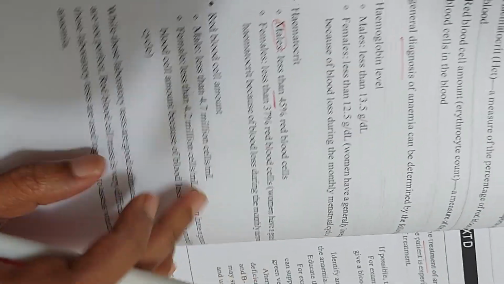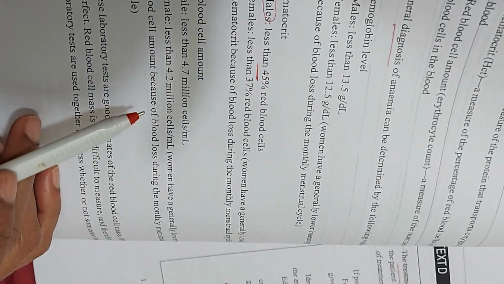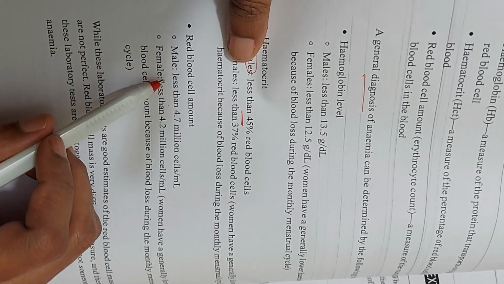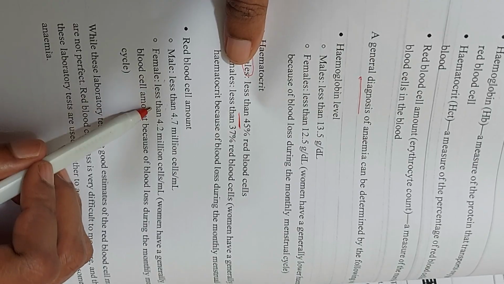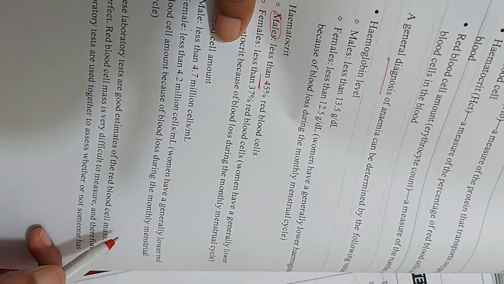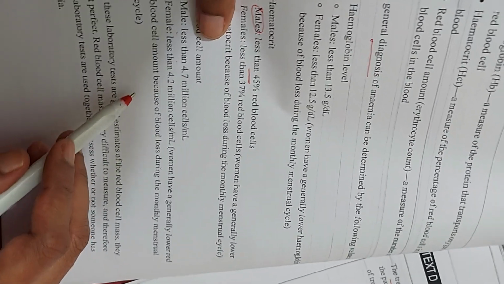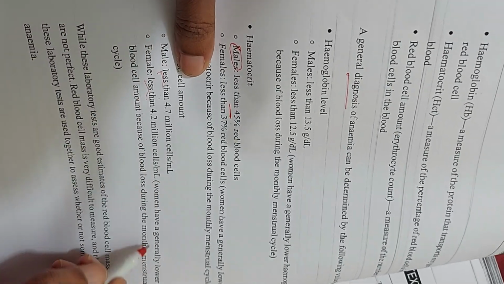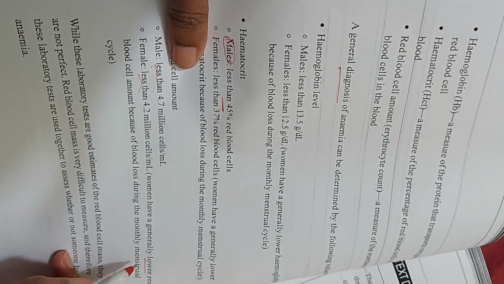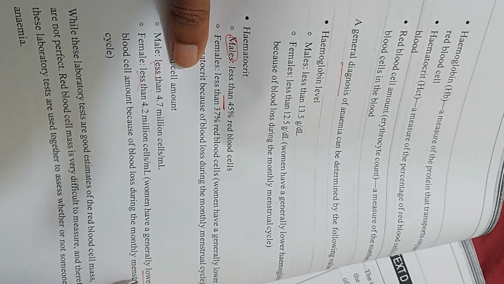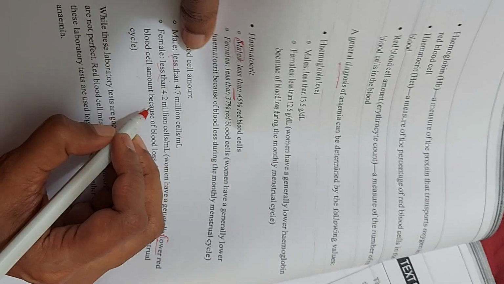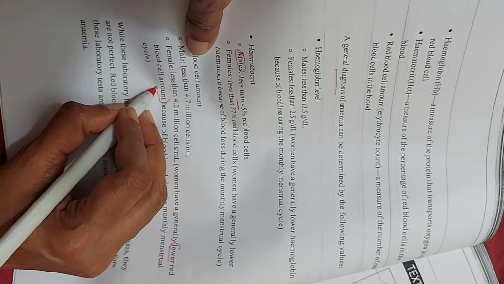Lowering in the sense of lowering or reducing something, I need to check that. Then the synonyms are like less than, lower, reduction. So when you find such words, your question is about reducing the amount of red blood cells. So here it is lower red blood cell amount. This is like a synonymous word, lower red blood cell amount.